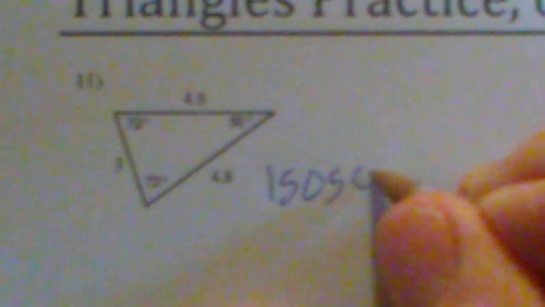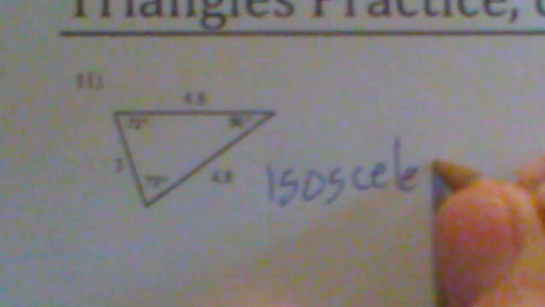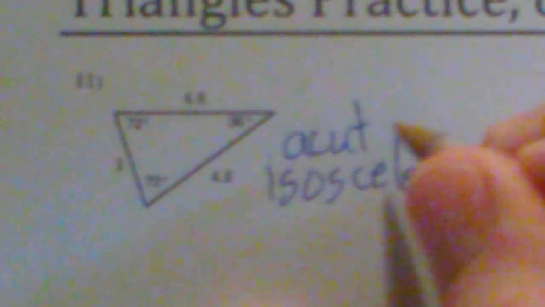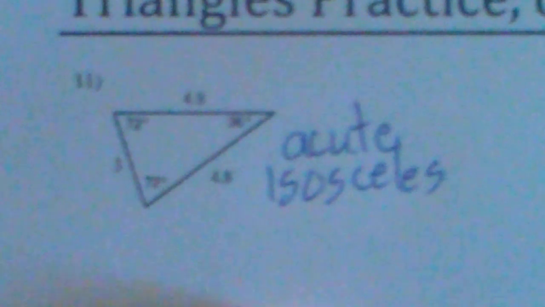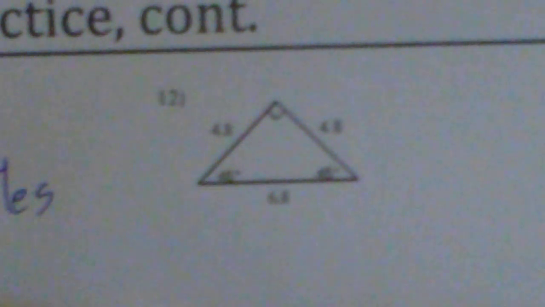4.5 or 4 point whatever, but it's the same as this one. They're all smaller than 90, and you got two that are the same, so you know it's isosceles. Two are the same. And they're all smaller than 90. That means it's acute. It's acute isosceles. Another isosceles. You got two that are the same.